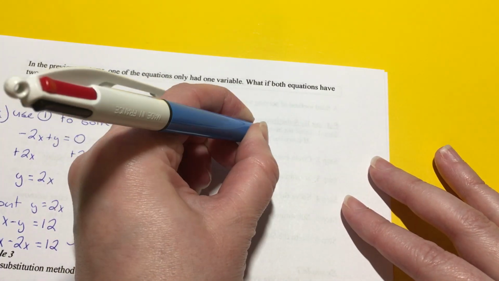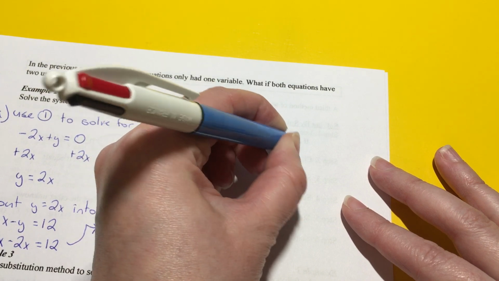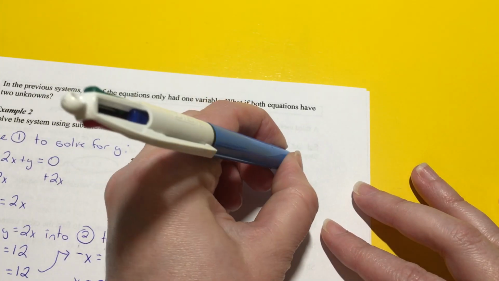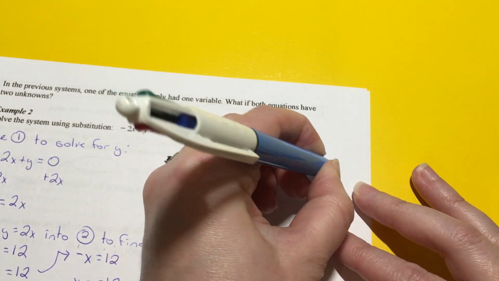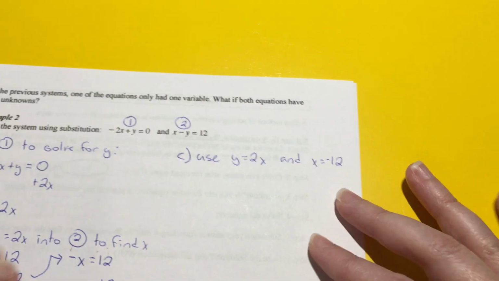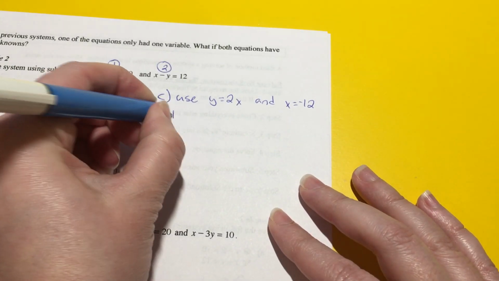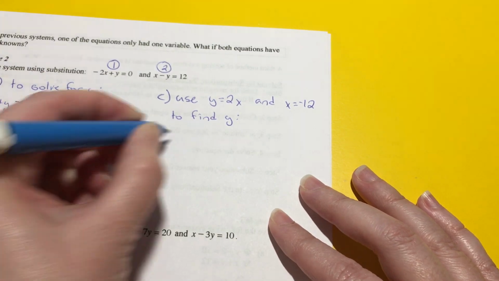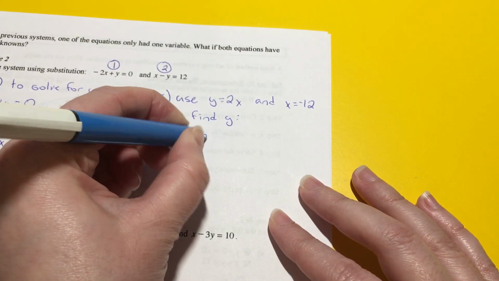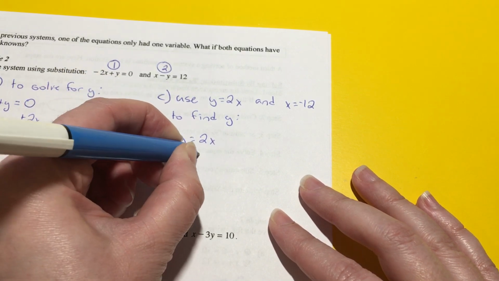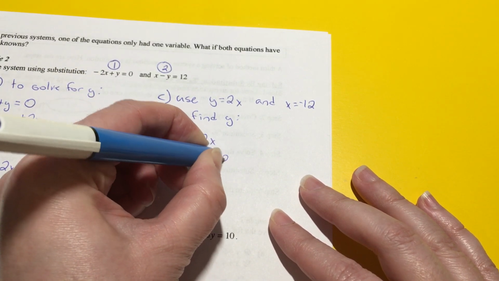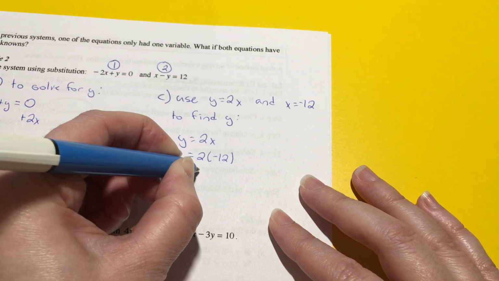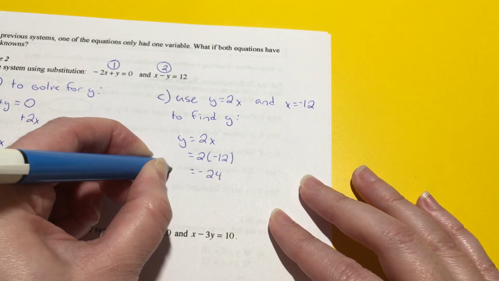Okay, so our last step is to use y equals 2x and x equals negative 12 to find y. So y equals 2 times x, which is 2 times negative 12, which is negative 24.